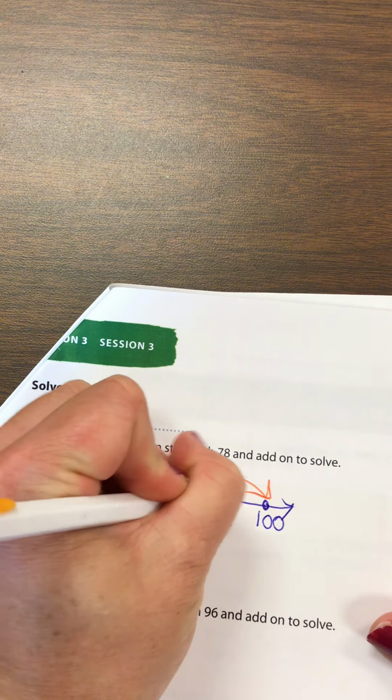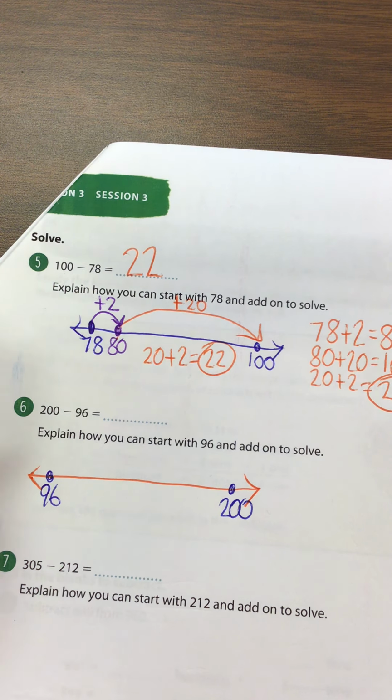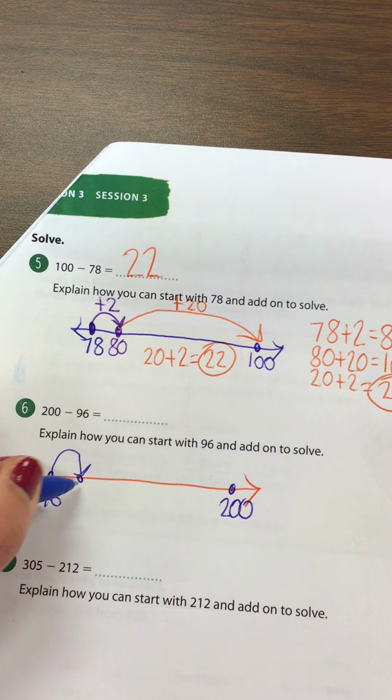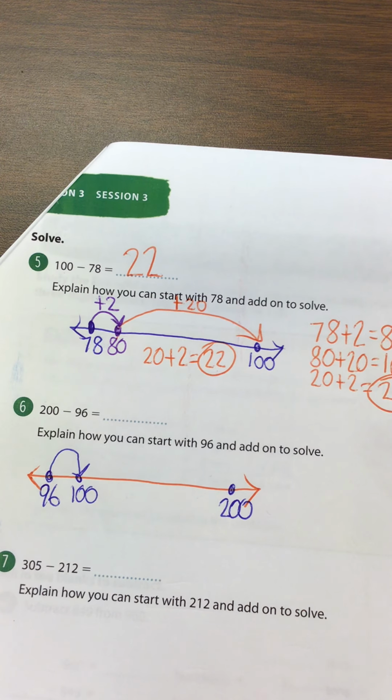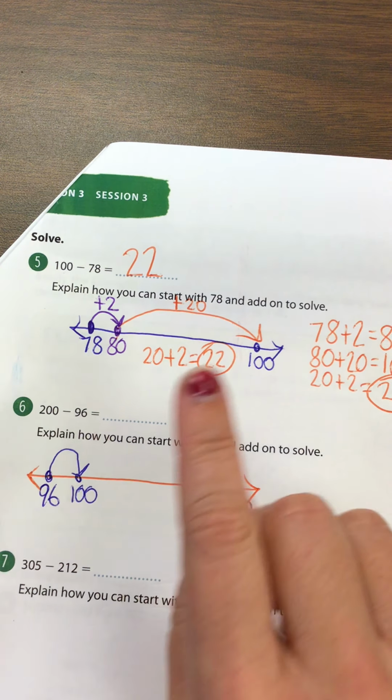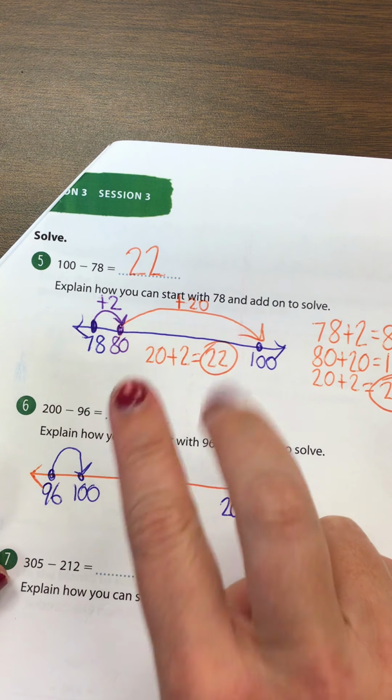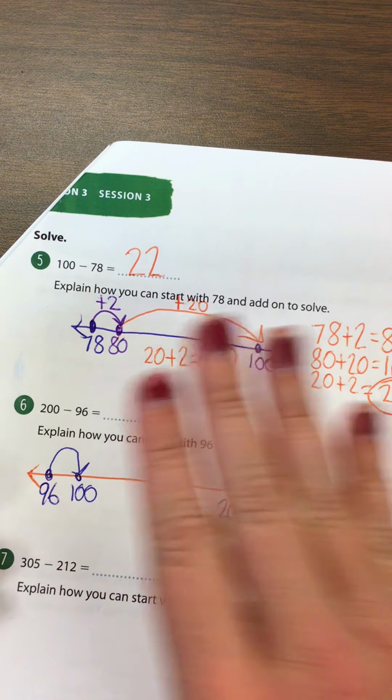Let's look at number 6. 200 minus 96. Explain how you can start with 96 and add on to solve. Well, let's draw our number line. We are going to start with 96. And we're going to count on till we get to 200. So what is the next 100 after 96? I would say 100. 96 plus what gives us 100? 97, 98, 99, 100, plus 4.